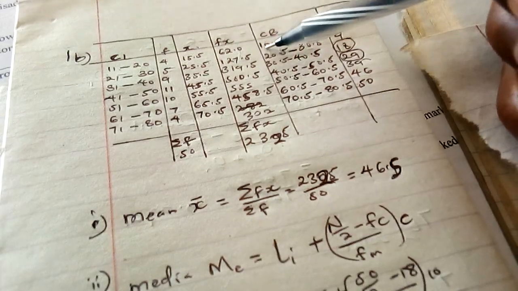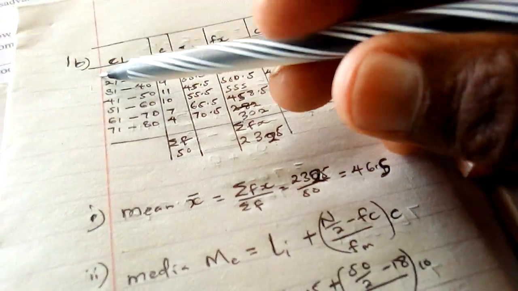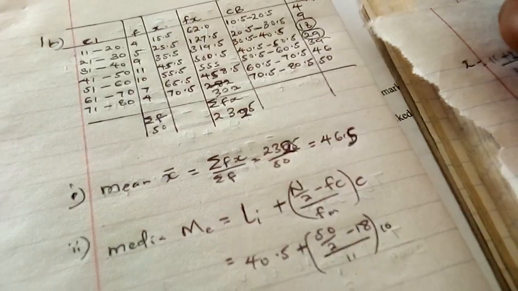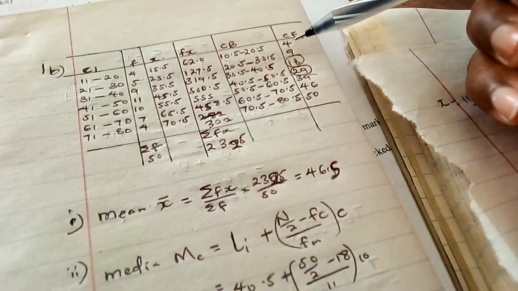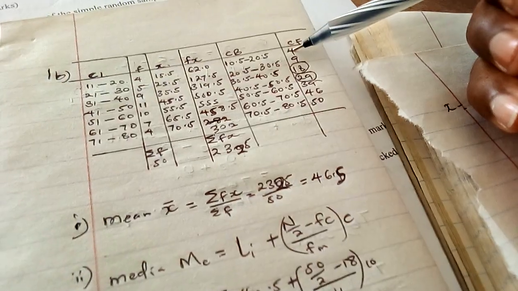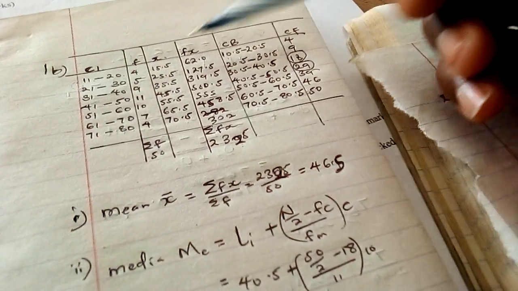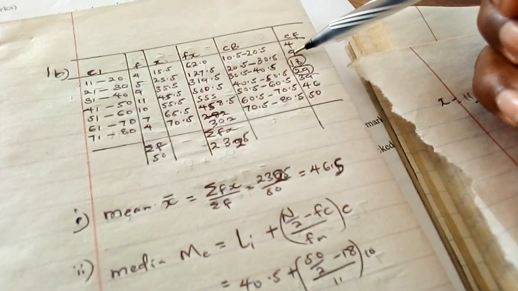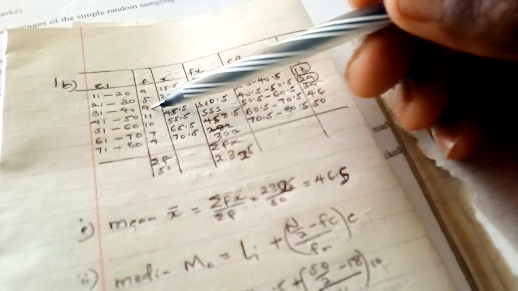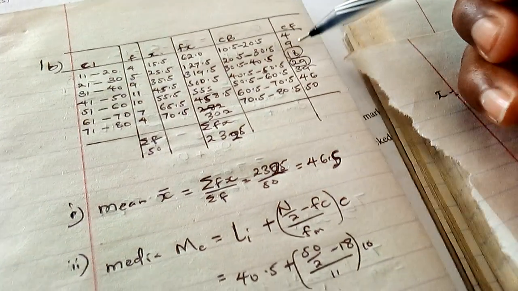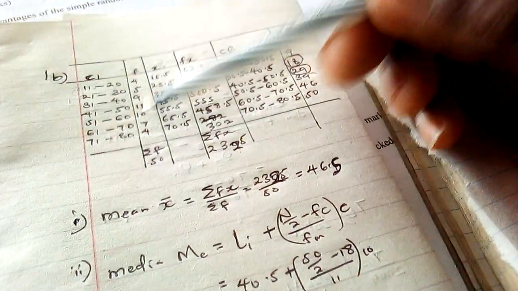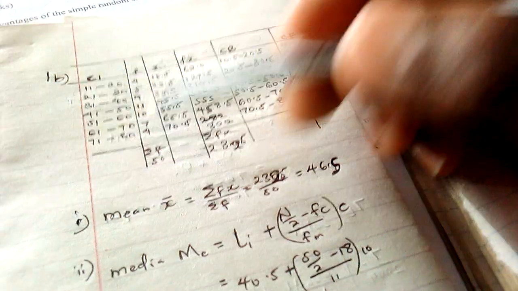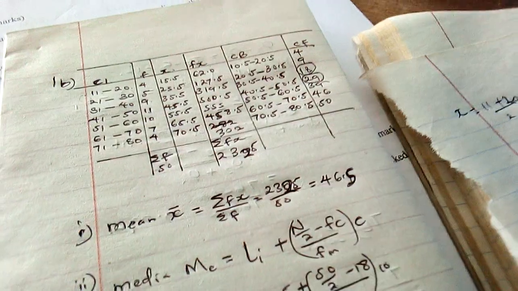So it is 10.5, and we have 20.5, and then we have the cumulative frequency, which is 4 plus 5, 9, and then 9 plus 9, which is equals to 18. So 18 plus 11, which is equals to 29, and then 29 plus 10, which is equals to 39, successively.